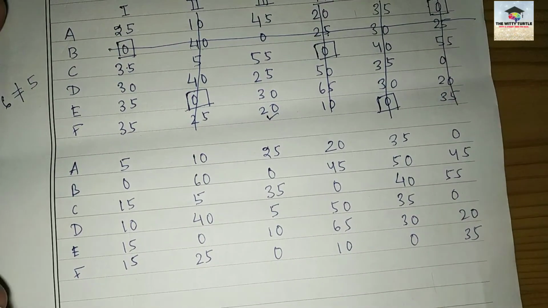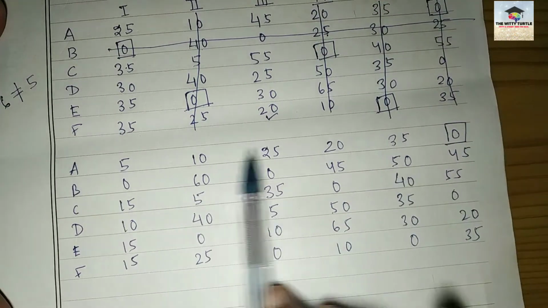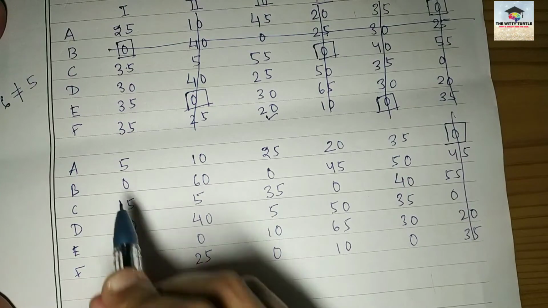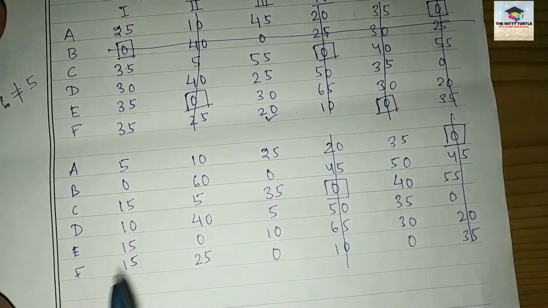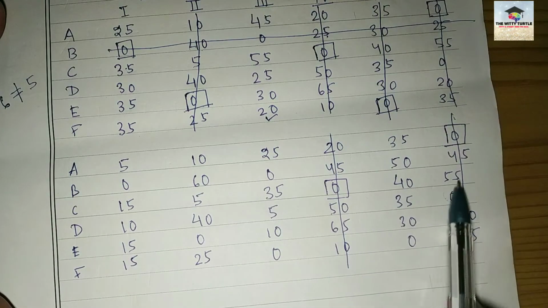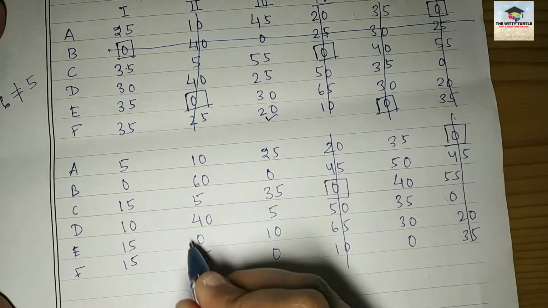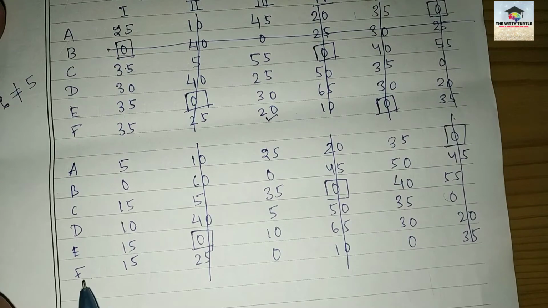Right? Now what you have to do again, you have to check for optimality. In the first row you have only 1 zero, so cut the entire column. Then in the second row you have 2 zeros. In the third row you have only 1 zero, so cut this entire column. In the fourth row also there is no zero, this zero has already been cut. Then in the fifth row you have only 1 zero, right? So again cut this entire column. Now in the sixth row you have 2 zeros.